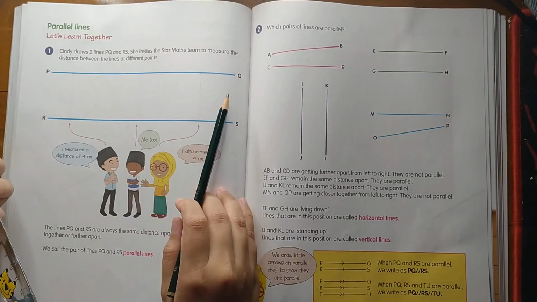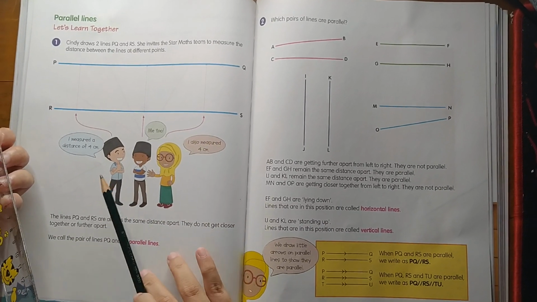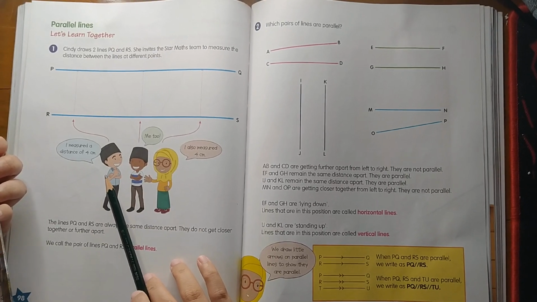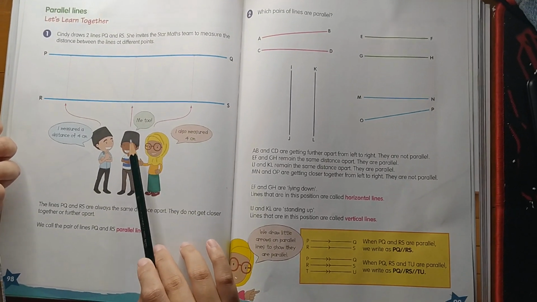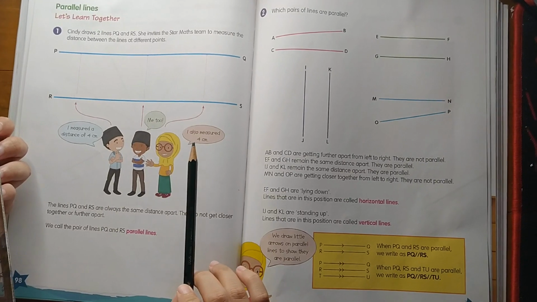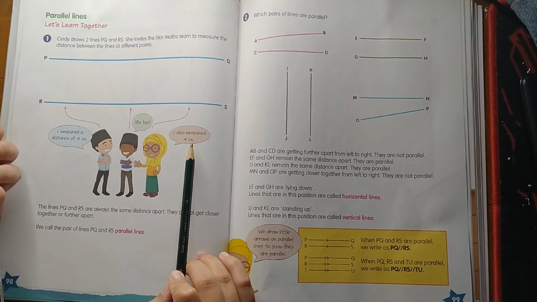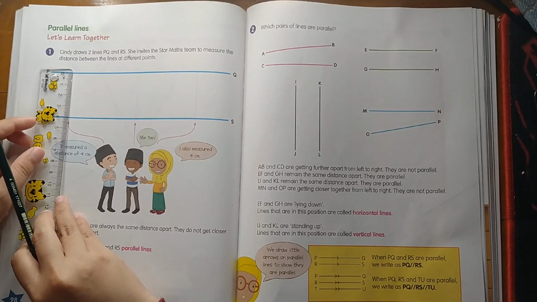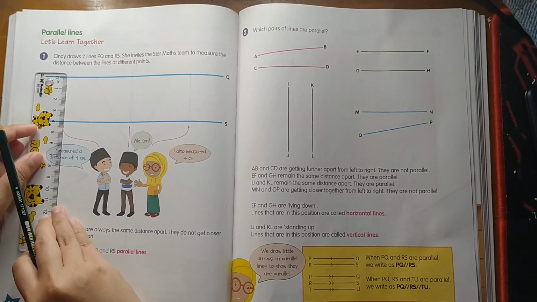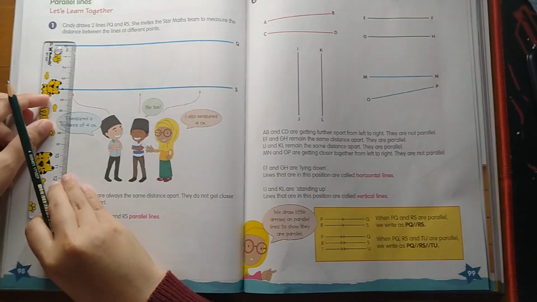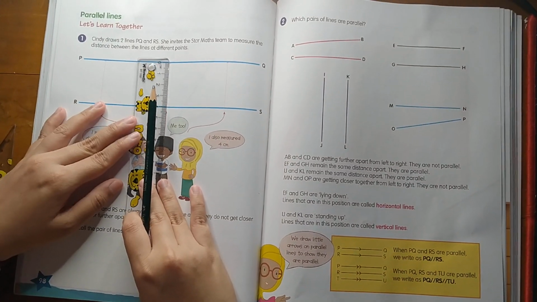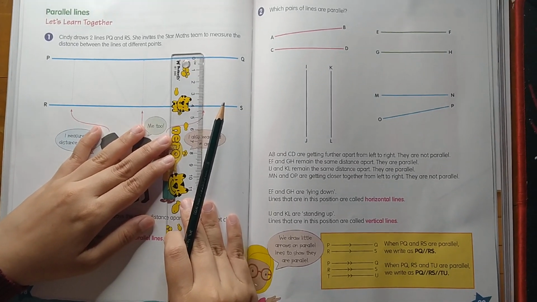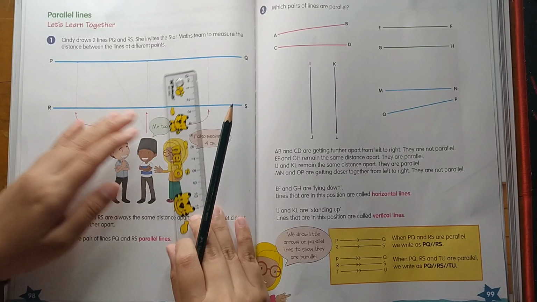Okay, this is PQ and RS. Majid said, I measure a distance of 4 cm. And Sharif said, me too. And Jamila said, I also measure 4 cm. Okay, we can check it. This is Majid's measure, 4 cm. Sharif's measure is 4 cm, and Jamila's measure is 4 cm.